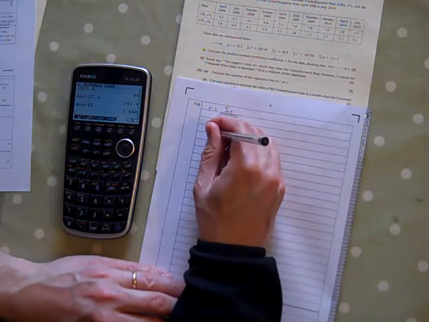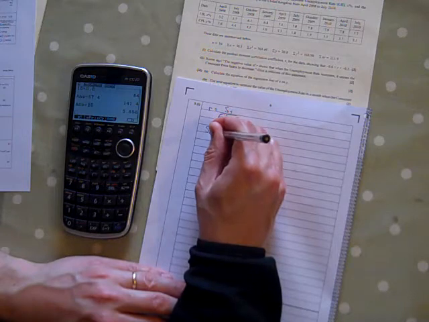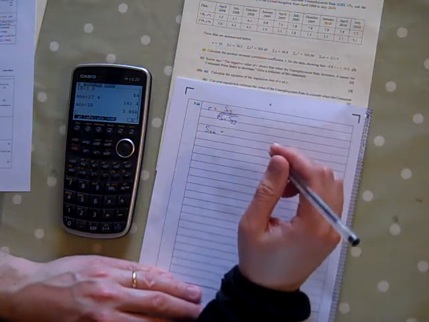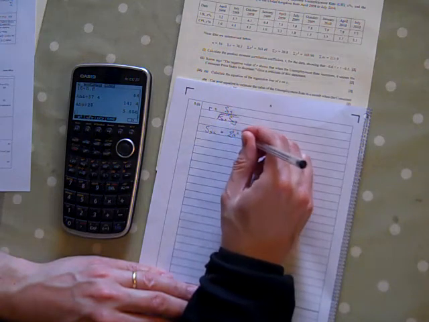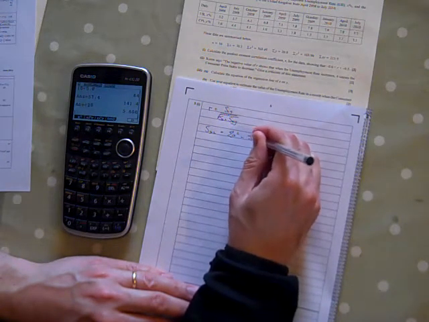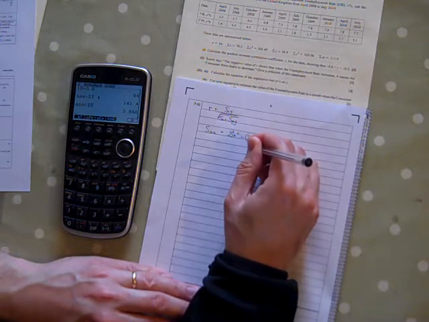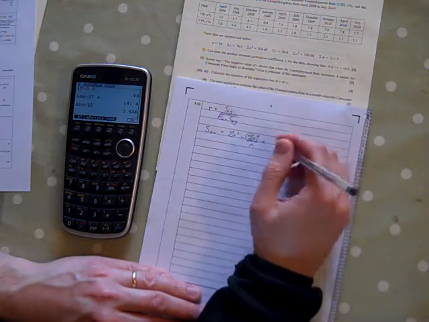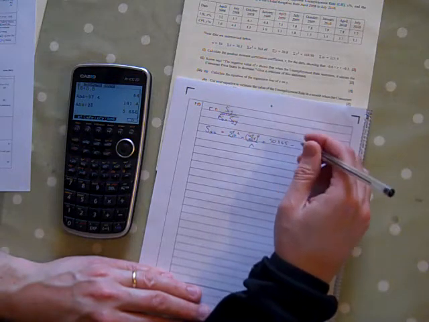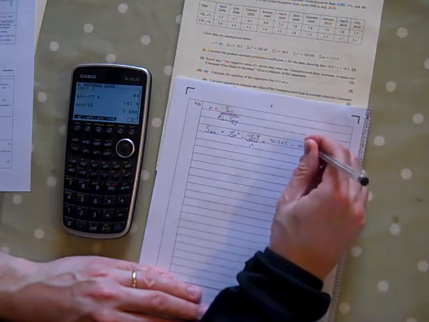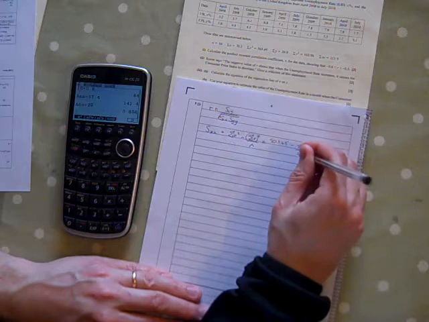Let's start with Sxx. Sxx is sigma x squared minus sigma x when you square it over n. So that is going to be 503.45 minus 70.3 squared over 10.